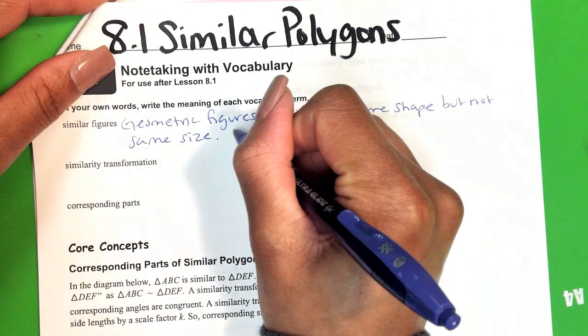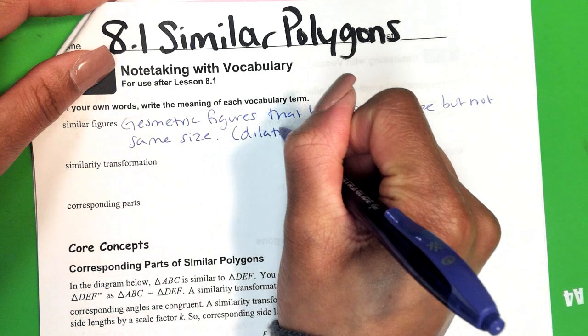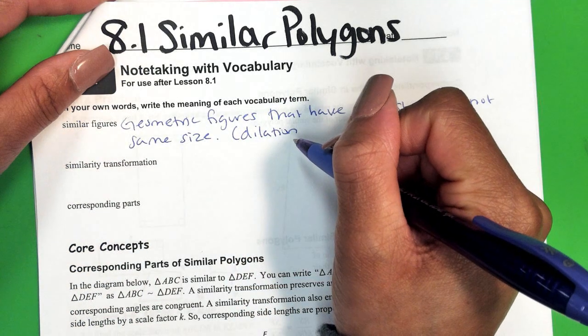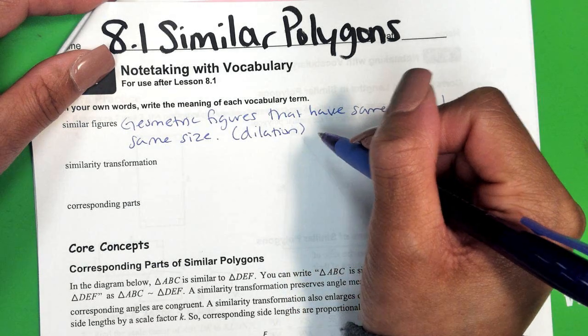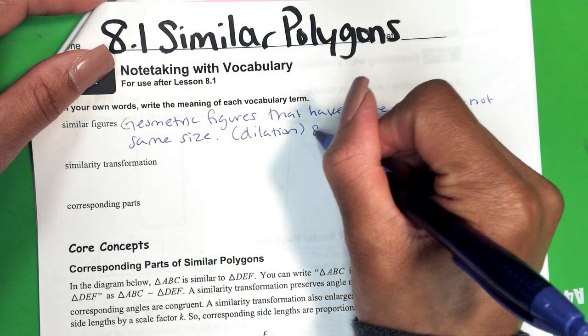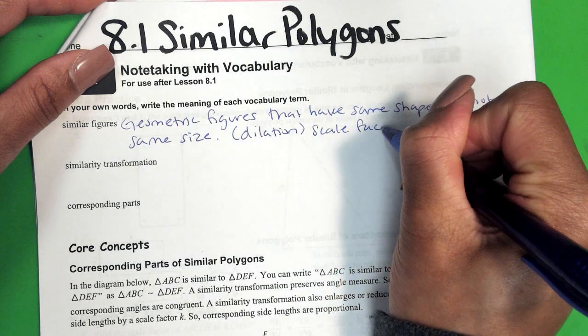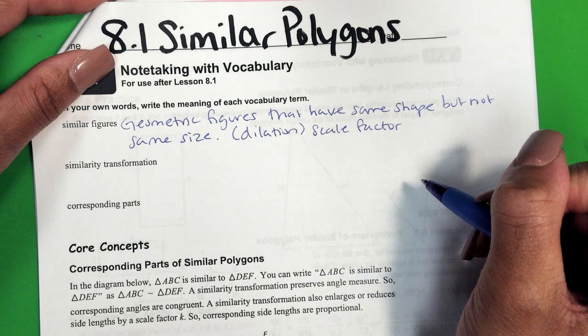Okay, so another way to think of this is dilation. We covered that in our transformations last semester. So dilation is where we can scale a figure big or small using a scale factor. So just a couple of points to think about for later.